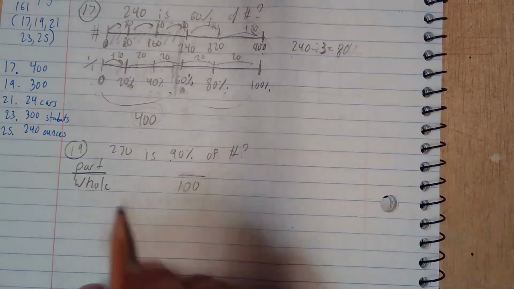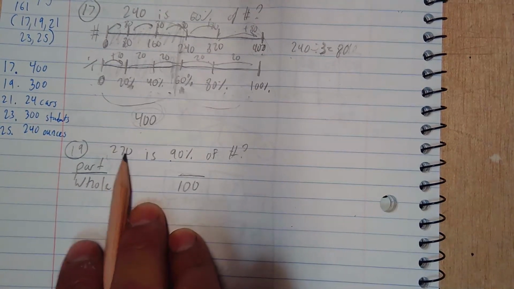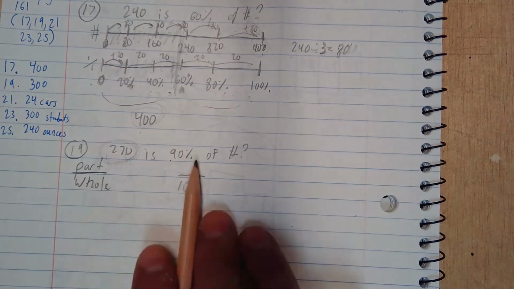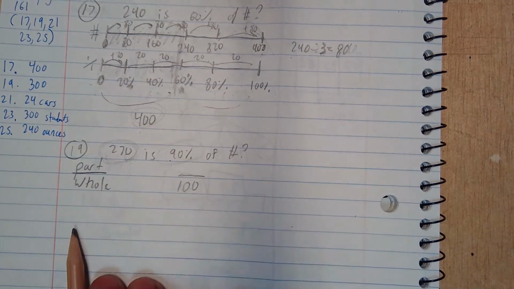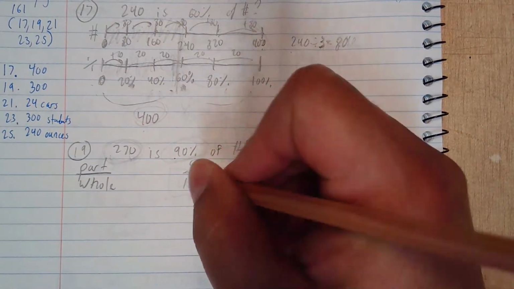Okay. Please don't confuse the numbers. 270 is the whole number. It goes with the whole number ratio, or just the number ratio. This is the percent ratio. How do I know? Because it has the percent symbol. So this is going to go right there.